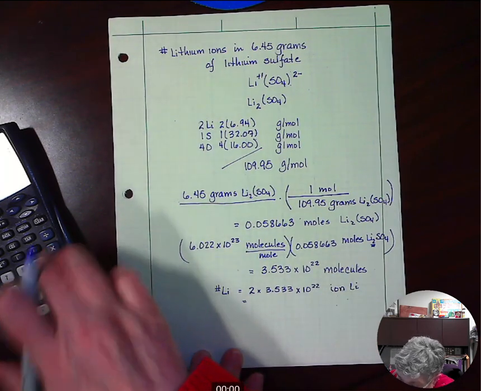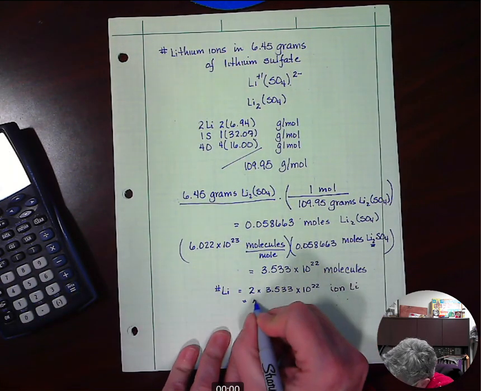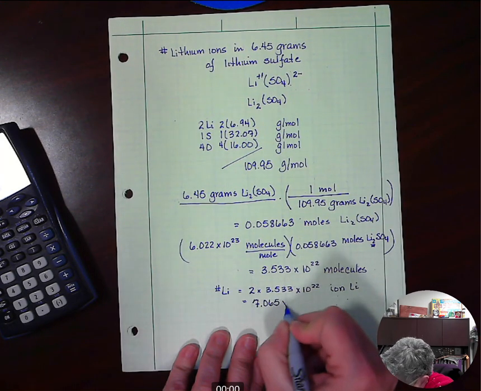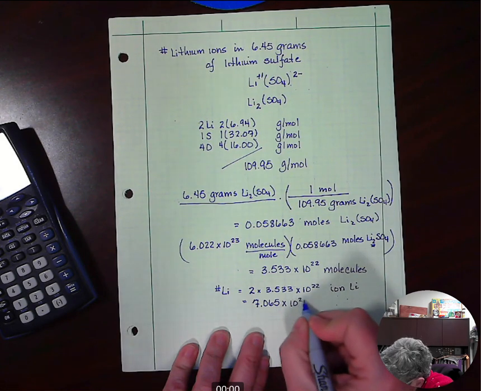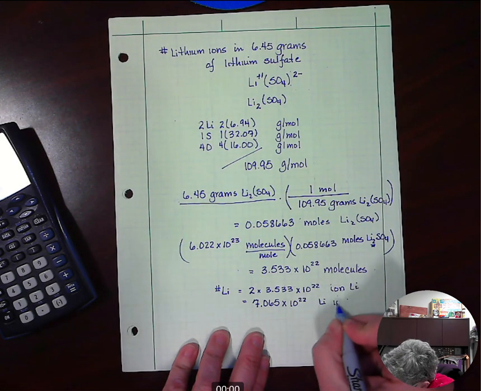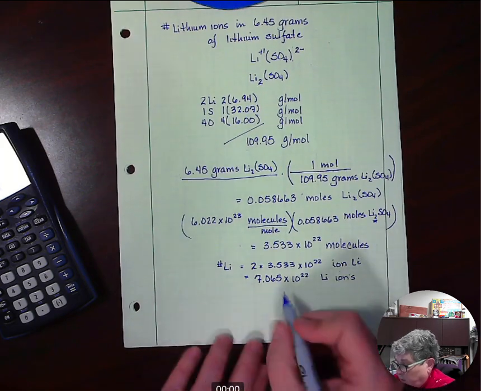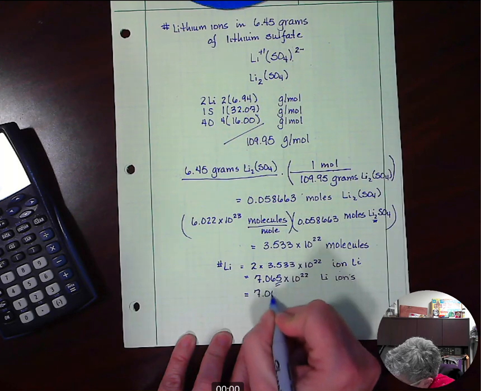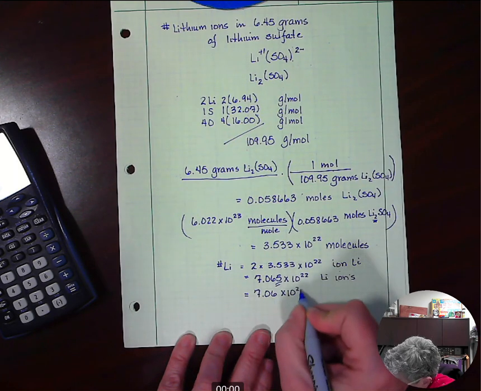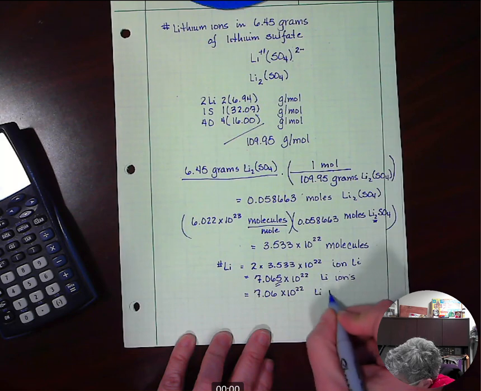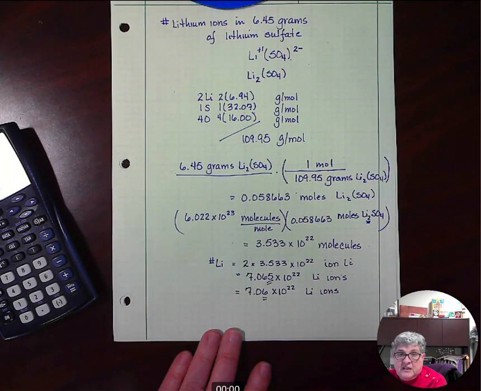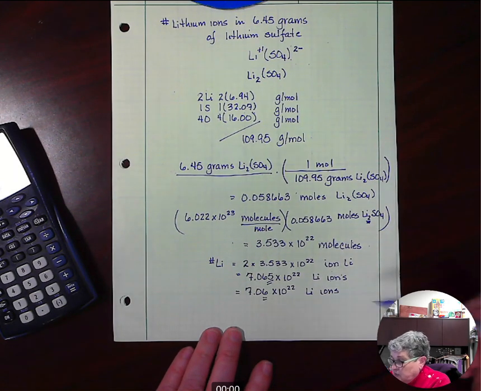So if I multiply that by 2, I'm going to get 7.065 times 10 to the 22 lithium ions, but we're not in the right number of significant figures. I'm going to have to round. So this is going to be 7.06 because, again, we want to be in our even number. And so I'm going to round so that I have the even number. So I'm going to get 6. So that would be how I would find the number of ions.